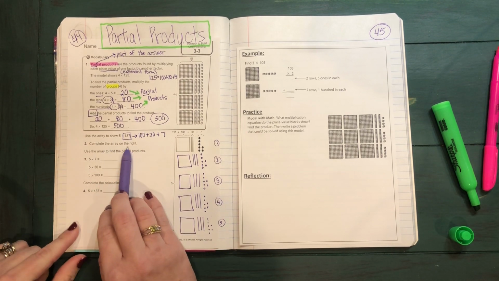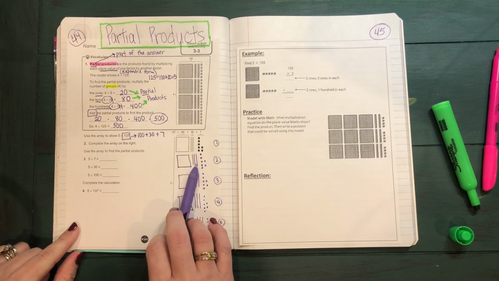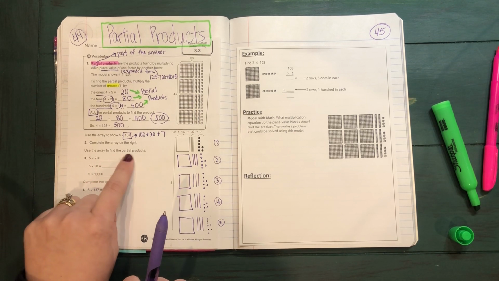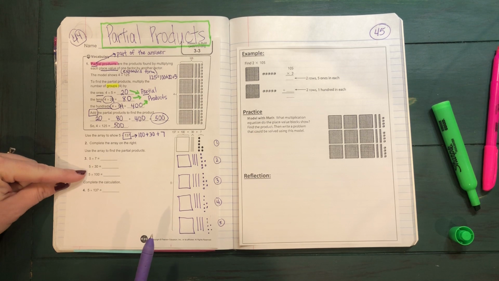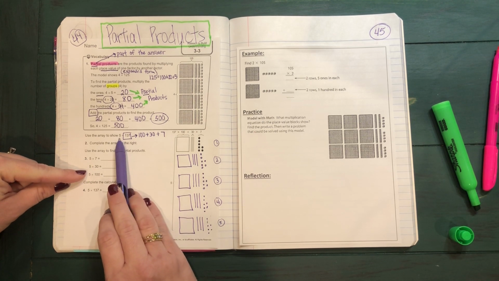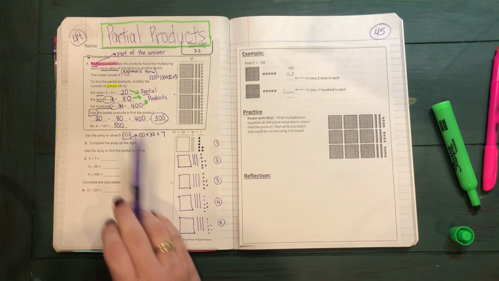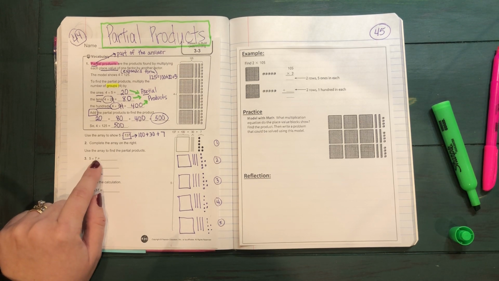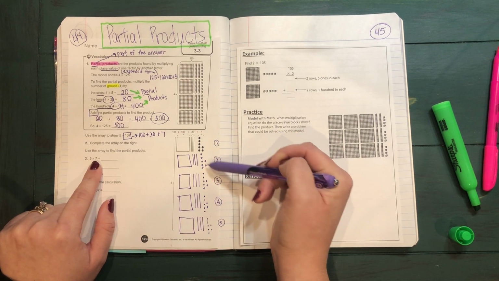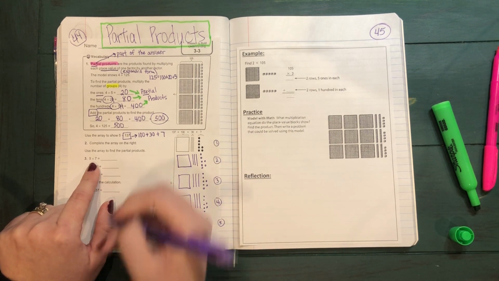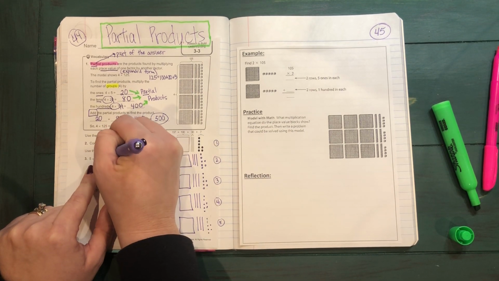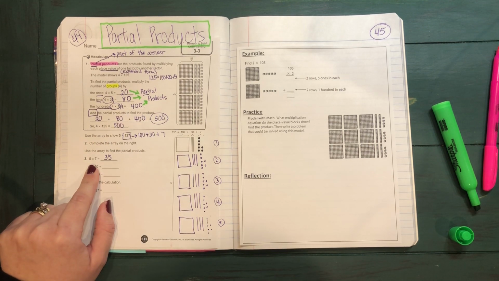It says complete the array on the right. We just finished that. Use the array to find the partial product. Remember, the number 5 refers to how many groups, or the single factor. So we said there's 5 groups of 7, so that refers to those 7 units. There's 5 groups of 7 units. So that's 5 times 7, which is the product of 35.